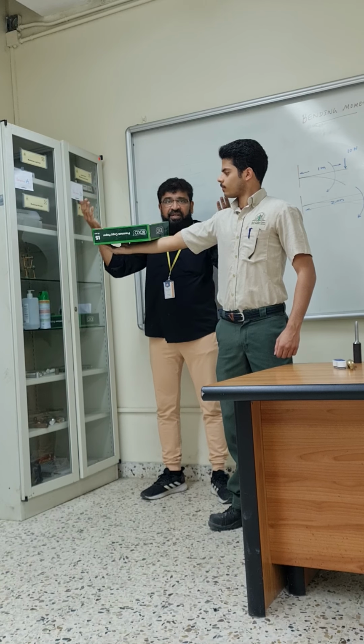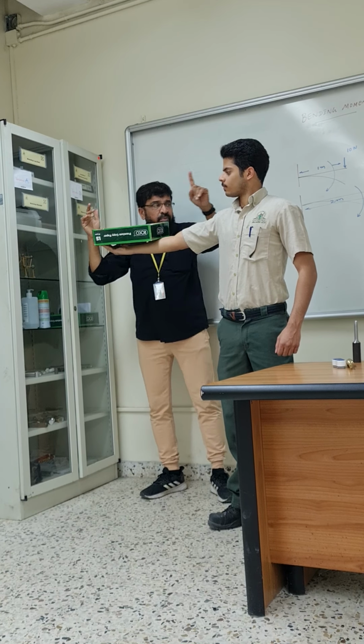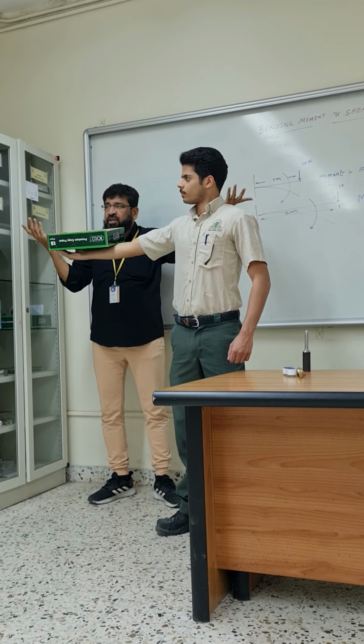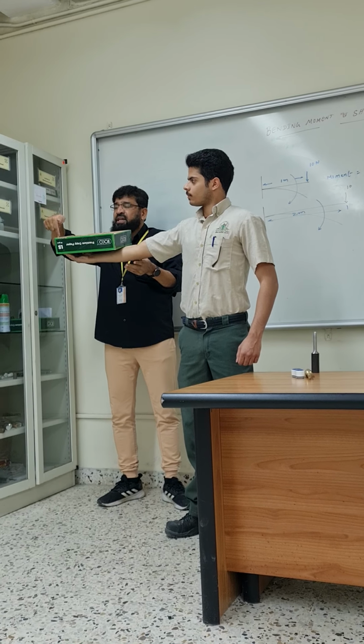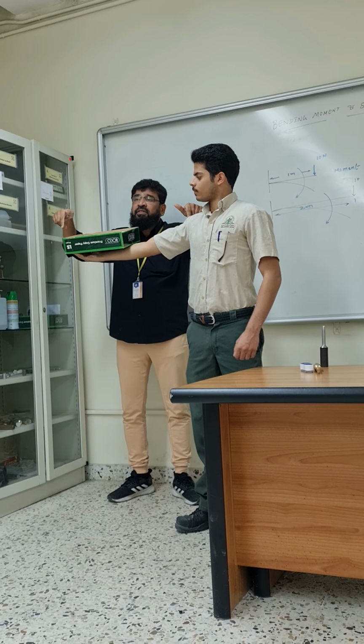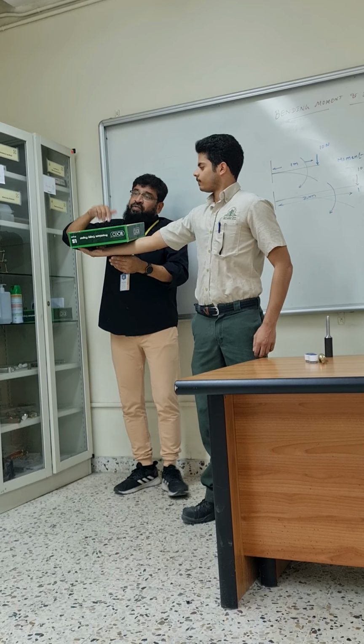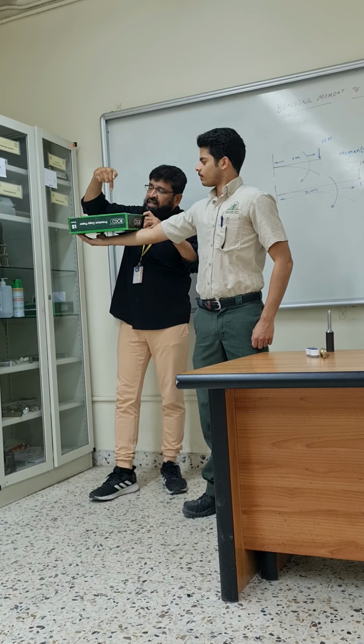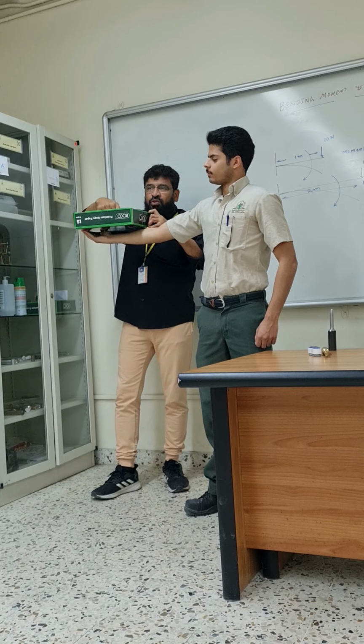Because I want perpendicular distance, is it not? You know, bending moment is force multiplied by perpendicular distance. Perpendicular distance from where? From here to here, or from here to here? No. It will be assumed that the force is acting through the middle point, understand? Through the center of gravity.